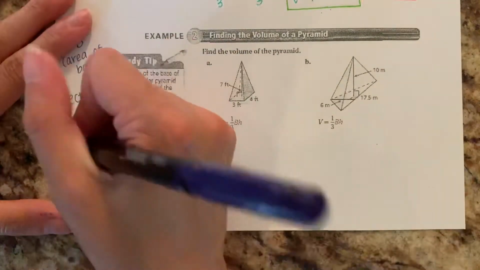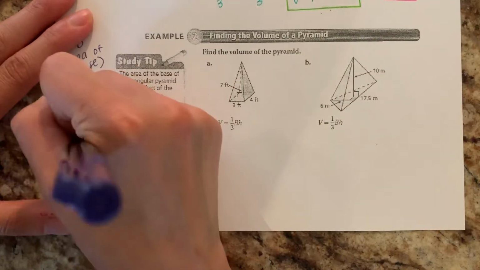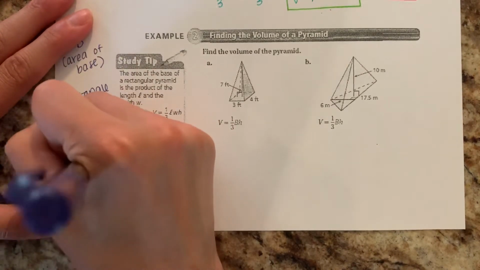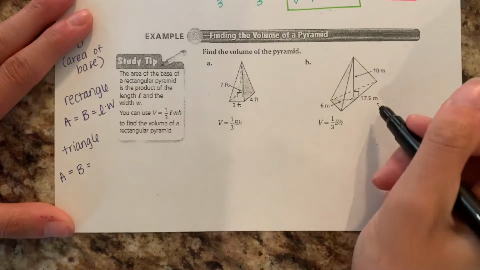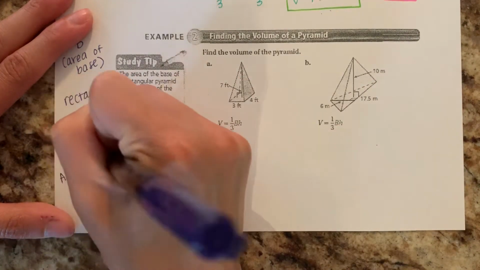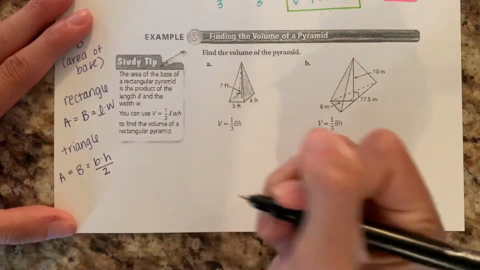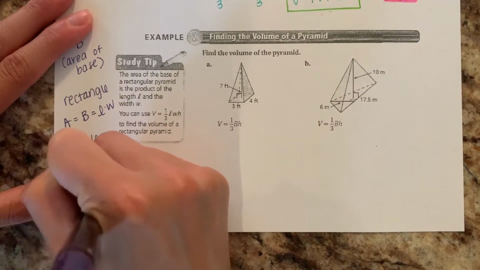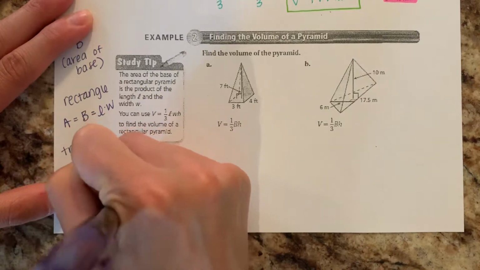And then we also have a triangle. So our area, or capital B, is base, so little b for a base of a triangle, times height divided by 2. Or we also said that it's the same as 1/2 base times height.